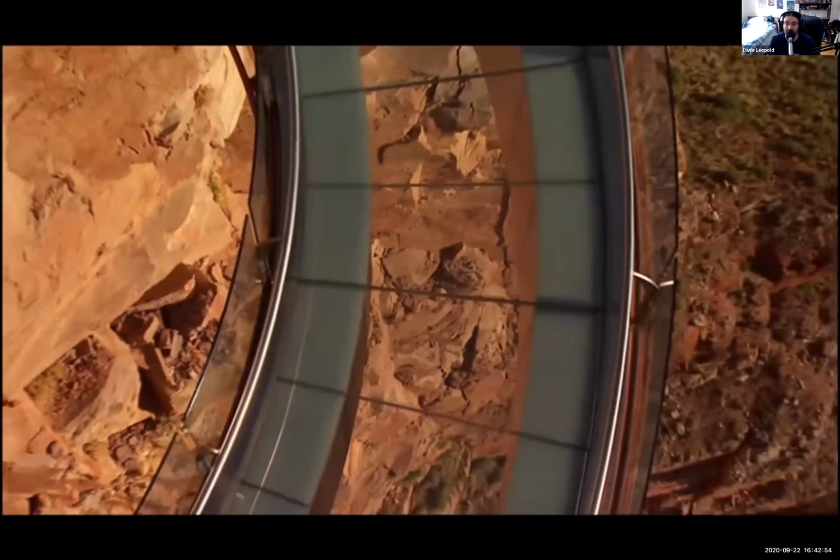Welcome to the Grand Canyon Skywalk, an engineering marvel. We sit about 4,000 feet above the Grand Canyon floor and extend 70 feet out over the Grand Canyon. The Grand Canyon Skywalk opened in 2007. We've had about 1.5 million visitors from around the world.